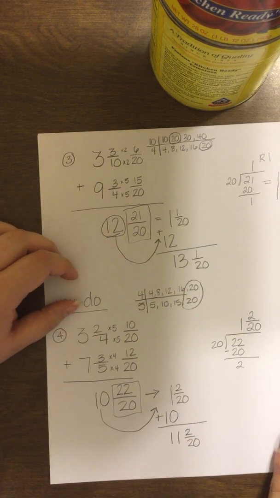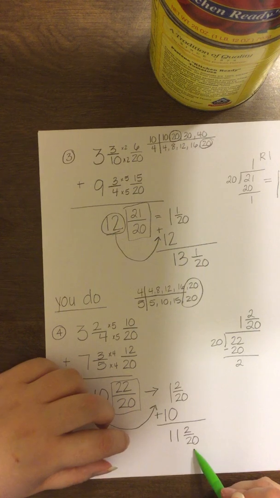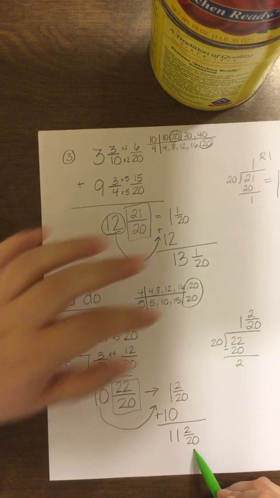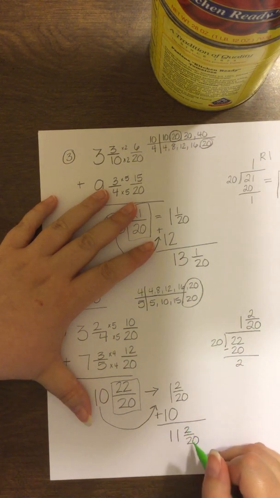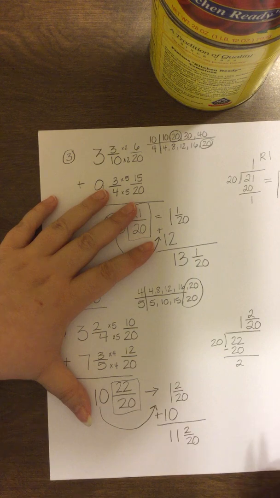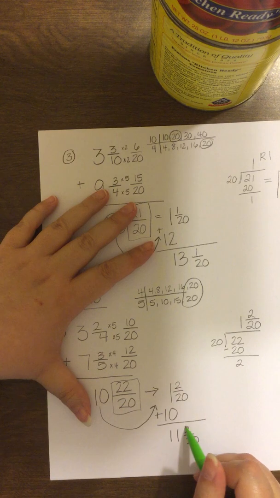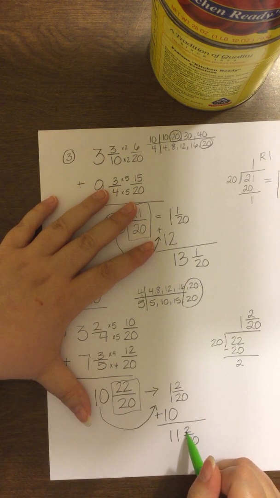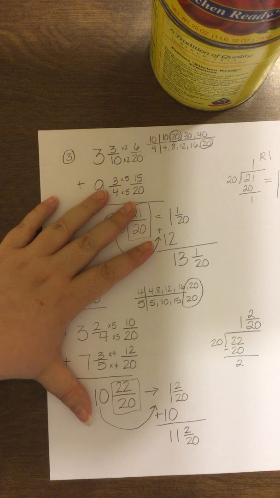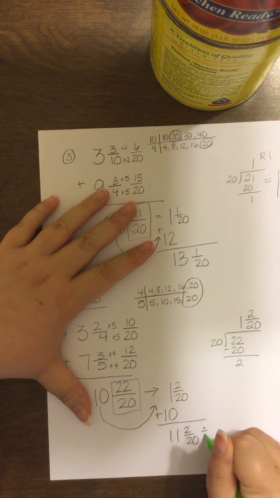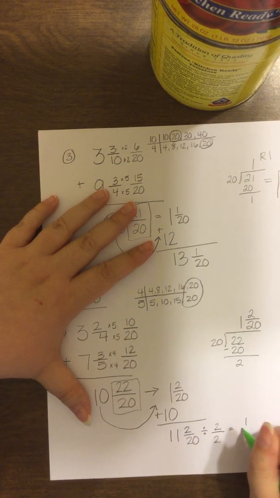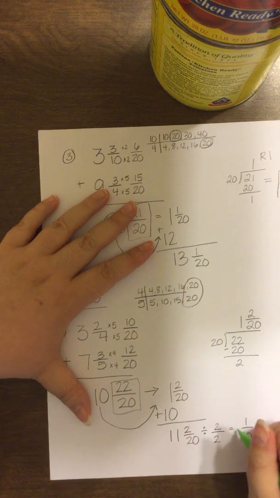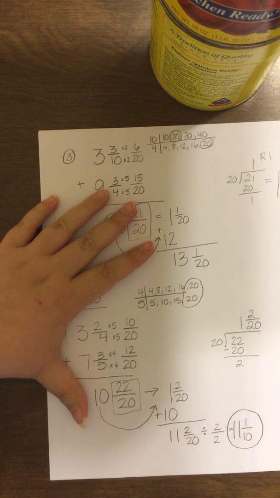And while technically that is an okay answer, 2 20ths can actually be simplified by finding the greatest common factor. Now, I know that 2 and 20 are even numbers, so at the very least I know that I can divide by 2. And in fact, that is going to be my common factor because 2 is a prime number. It only has one set of factors, 1 times 2. So I'm going to take 2 20ths and divide that by 2. 2 divided by 2 is 1. 20 divided by 2 is 10. So my answer is 11 and 1/10.